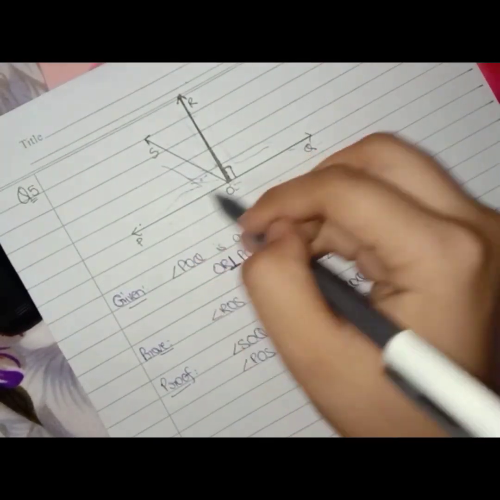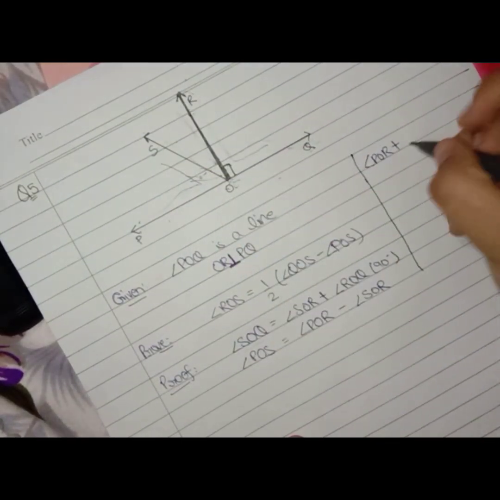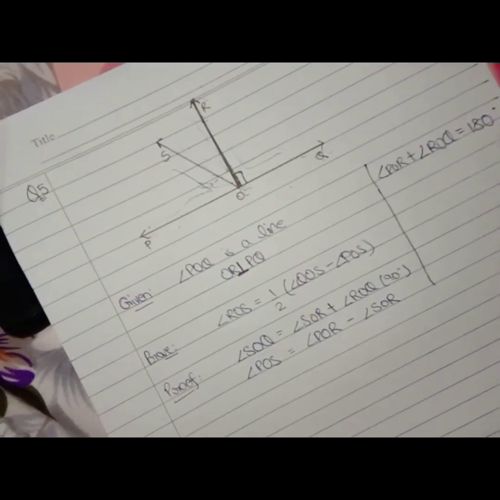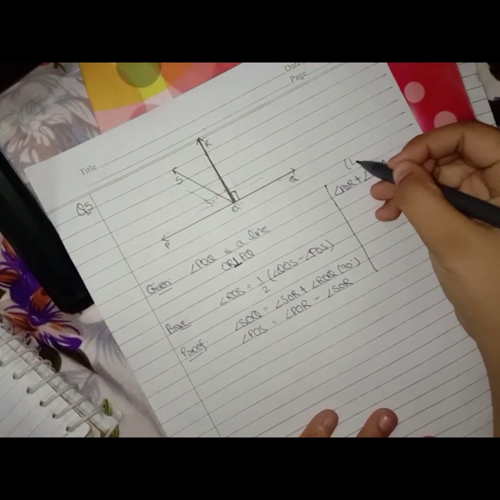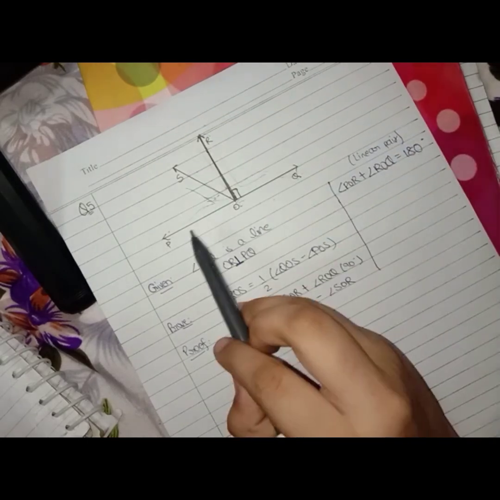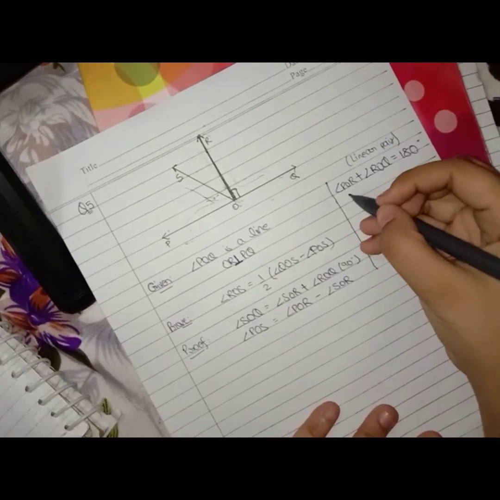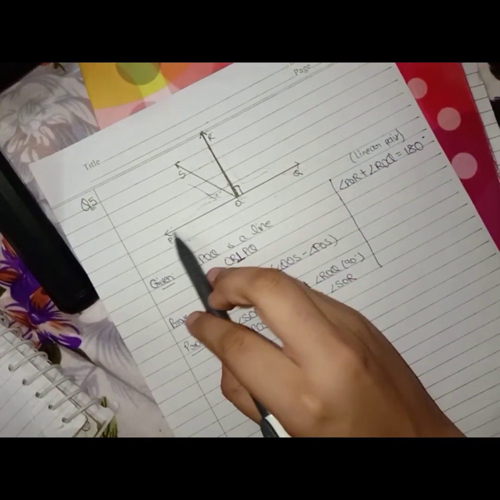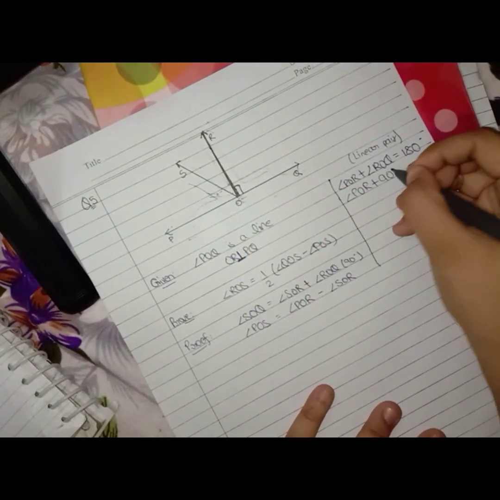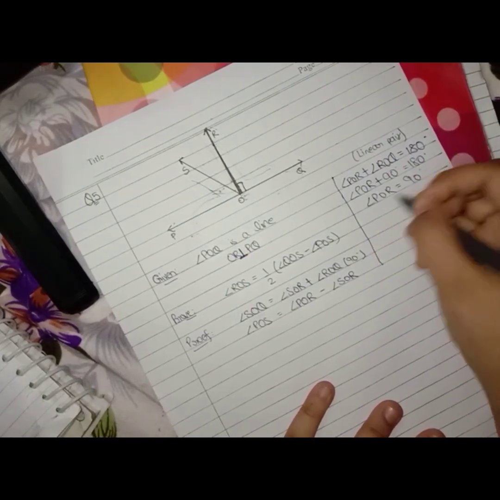Because angle POR plus angle ROQ is equal to 180 degrees because of linear pair. Now POR plus ROQ, which is 90 degrees, makes our angle POR equal to 90 degrees.